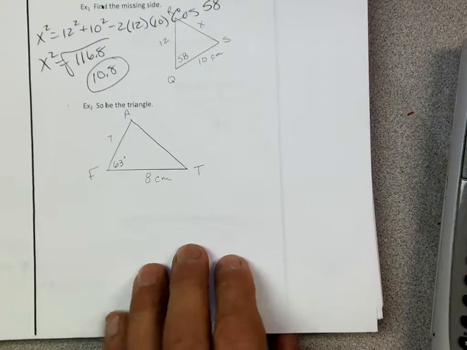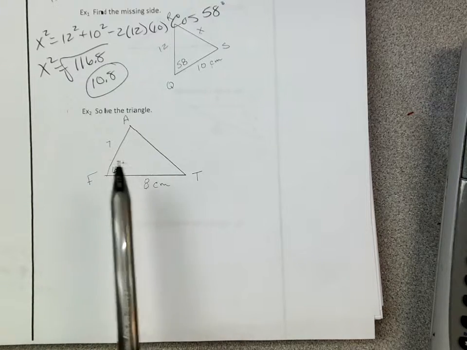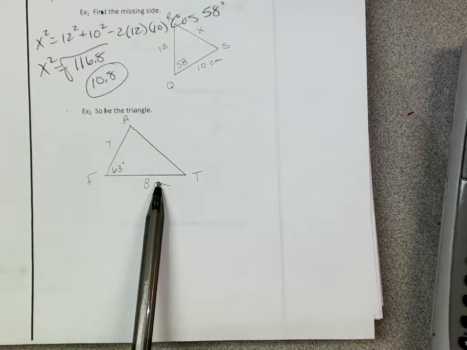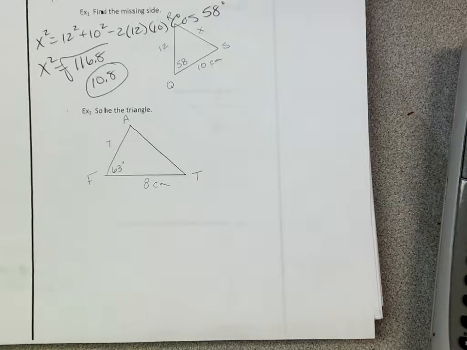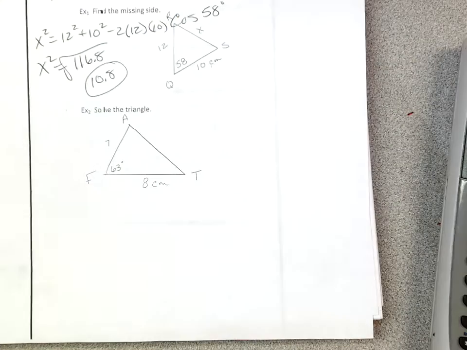Okay, now, example 2. Example 2 says solve the triangle, which means we're going to have to find all the angles and all the sides. We can do that. So first of all, we know side, angle, side. We don't know a pair of opposites, so we have to use the law of cosines. So let's set it up.